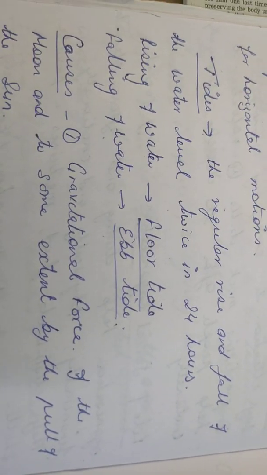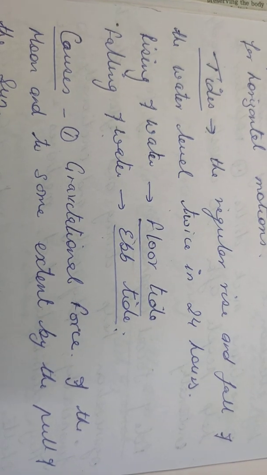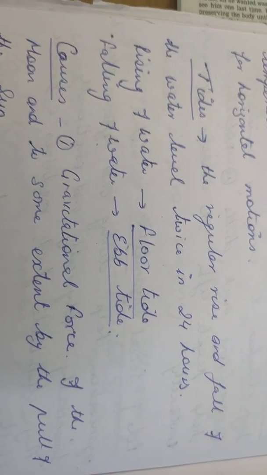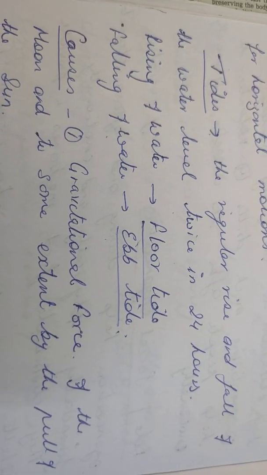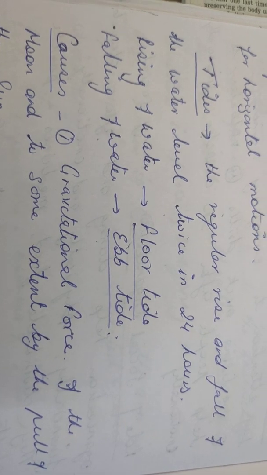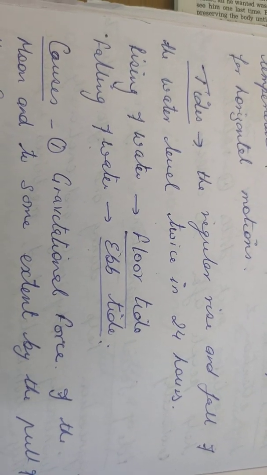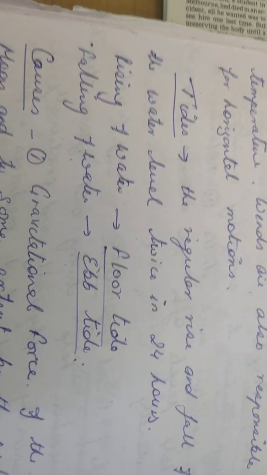Now, tides are the regular rise and fall of the water level twice in 24 hours. That means every 12 hours the water level rises or lowers. When the water is rising, we call that a flood tide, and when the water is going down, that is receding, we call that an ebb tide.